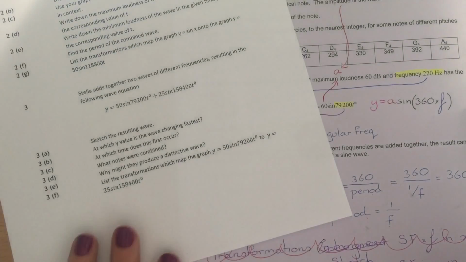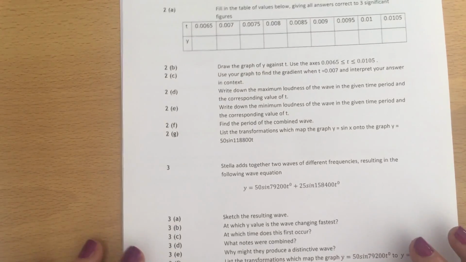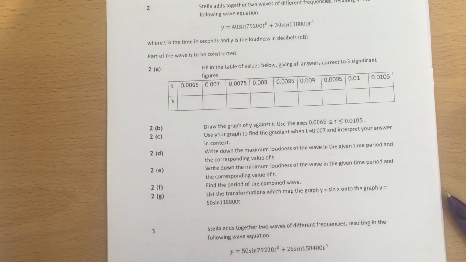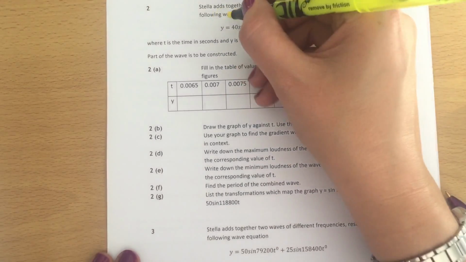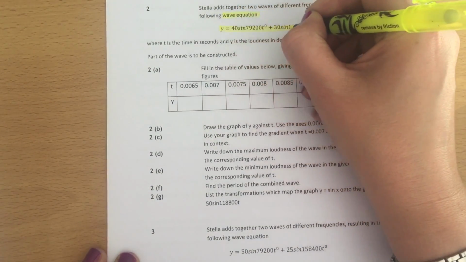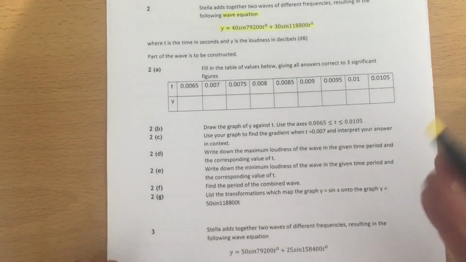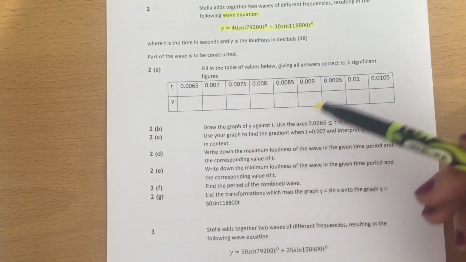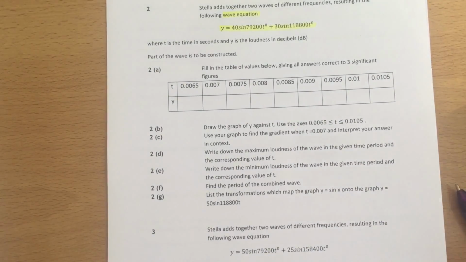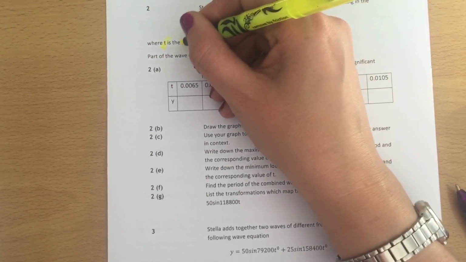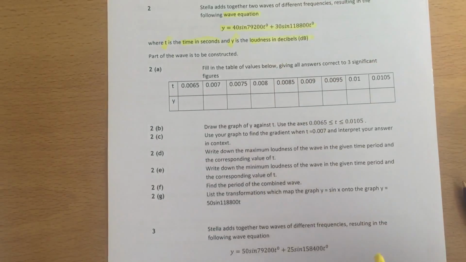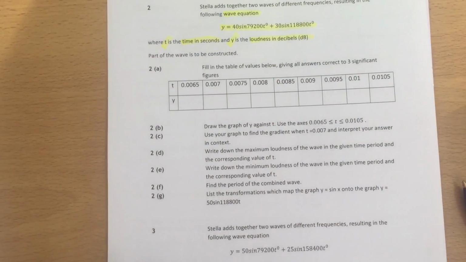So this is where we get the two waves together. So we are adding together two waves of different frequencies, and we get a wave equation. It's not a sine wave anymore, it is a wave equation. It's not a sine wave because it doesn't go up and down in a nice, steady, even thing. It does slightly weird jumping around. We know that t is time in seconds, we know y is loudness in decibels, and we want to draw part of the wave.